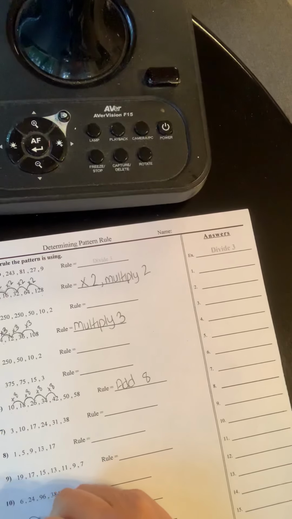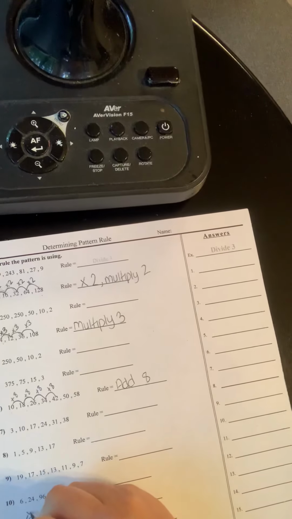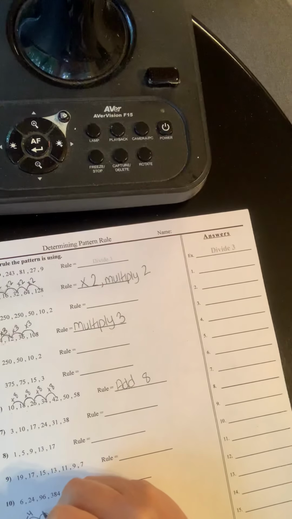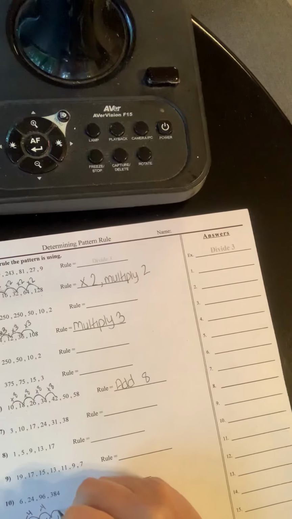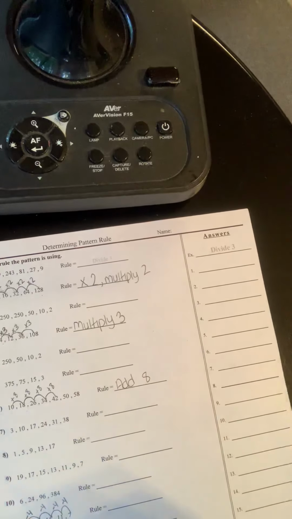So let's see. 23 minus 4 gives me 19. 19 minus 4 gives me 15. 15 minus 4 gives me 11. 11 minus 4 gives me 7.